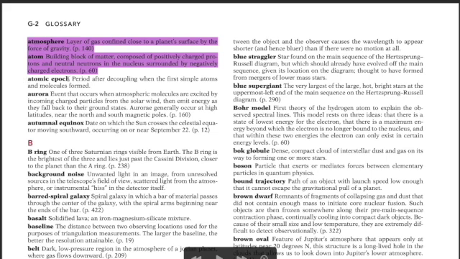Okay, atomic epoch, the period after decoupling when the first simple atoms and molecules formed. Decoupling, that is getting away from each other, when the first atoms are made. We are going to discuss this. I'm also not confident about this, so I'm going to tell you in the next lecture.